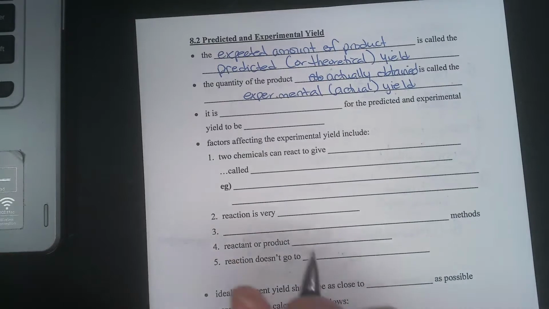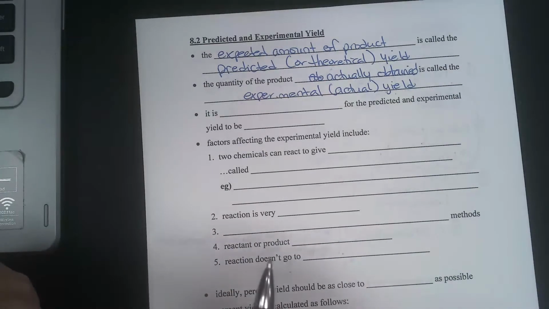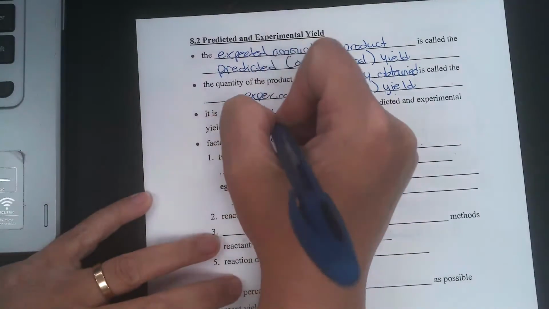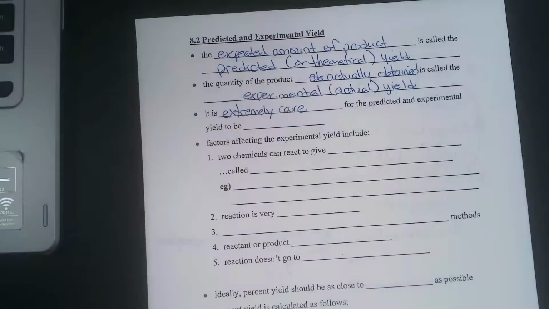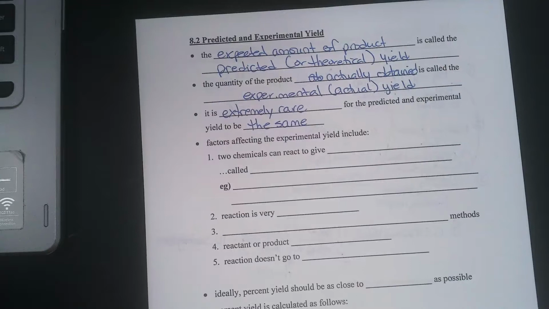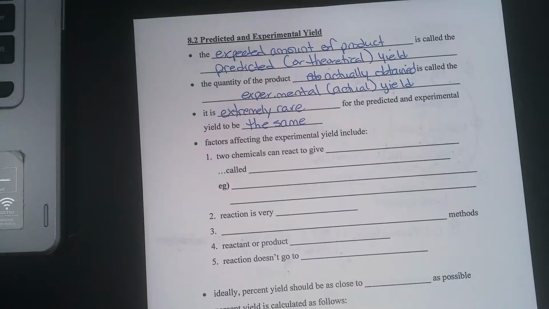If you were to do an experiment and you predicted that you would get 10 grams of silver chloride when you reacted sodium chloride and silver nitrate, once you do the experiment, it is extremely rare for the predicted and the experimental yield to be the same. If you had the exact same results, your testing procedures would actually be called into question, because there is not a way that you can identically reproduce results. There's human error, there's glassware error, there's instrumentation error. There's too much to eliminate to be identical to the first way that you did your experiment.